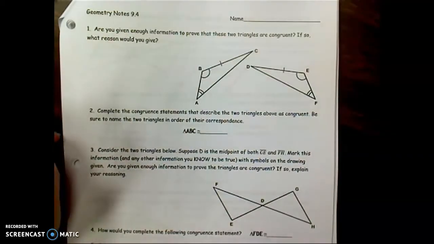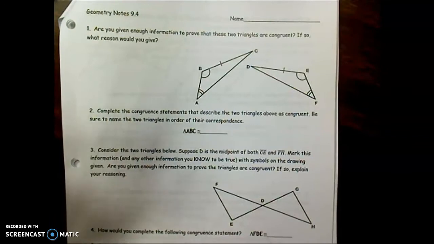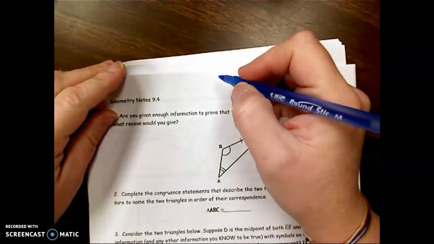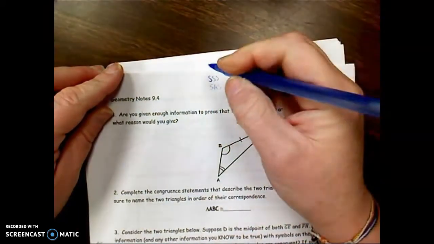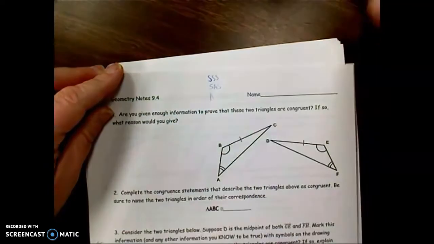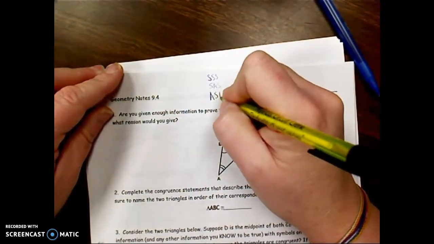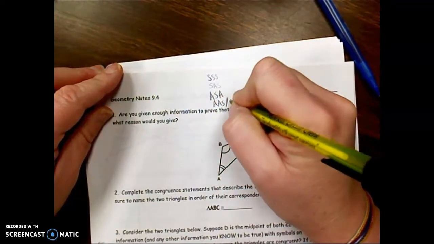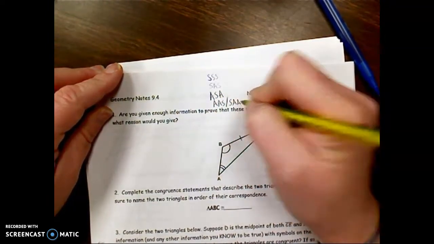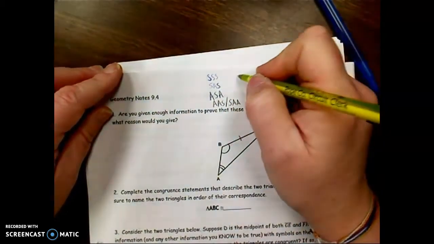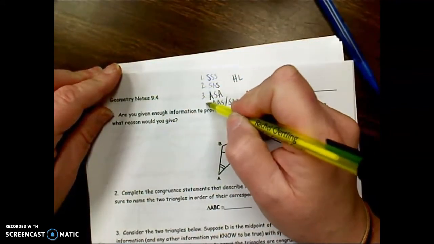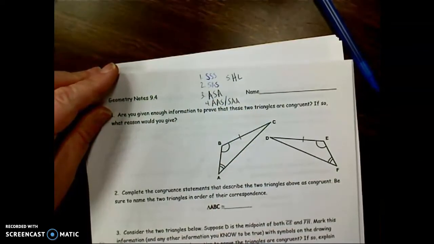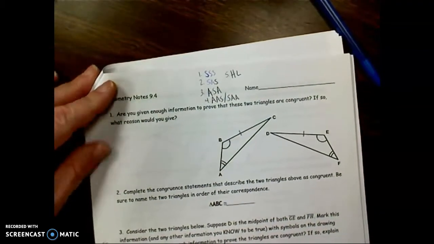For lesson 9.4, we're going to be looking at if we're given enough information in order to decide that the two triangles are congruent. So remember, we have 5 shortcuts that we can use, and those are SSS, SAS, ASA, AAS, which is the same thing as SAA. And then remember, our new one is for right triangles only, and that is HL. So these are the only 5 ways that we can prove triangles are congruent without having to prove all 6 pair of corresponding parts are congruent.